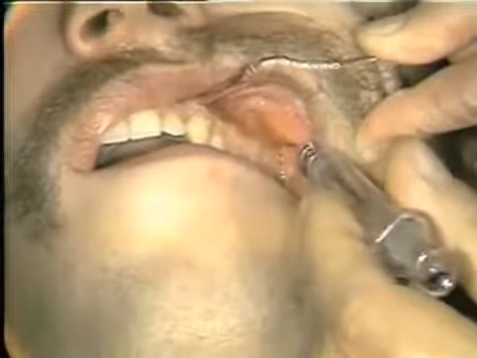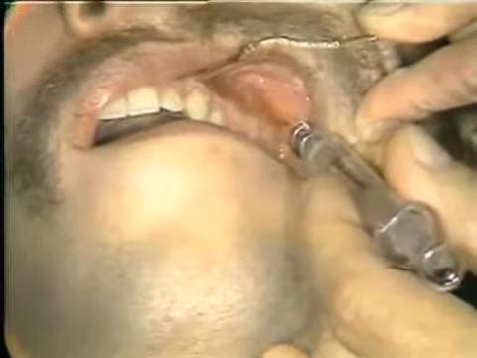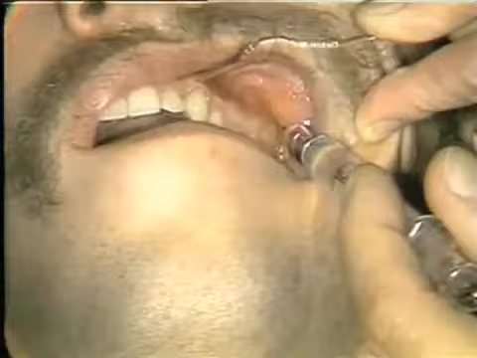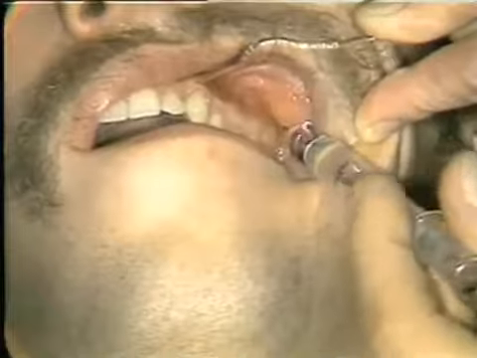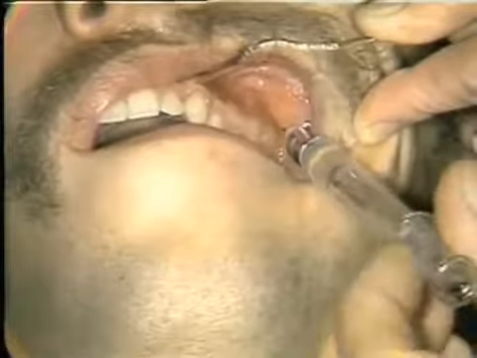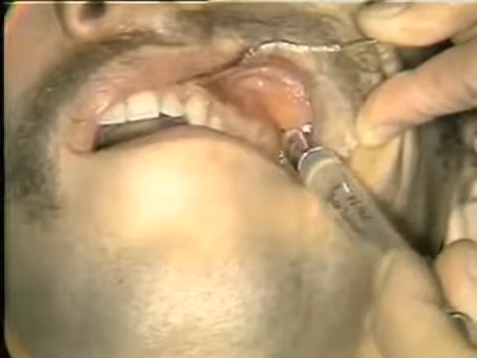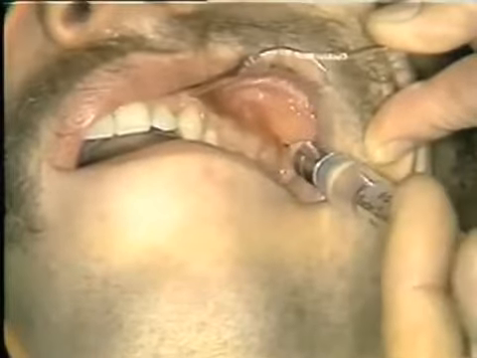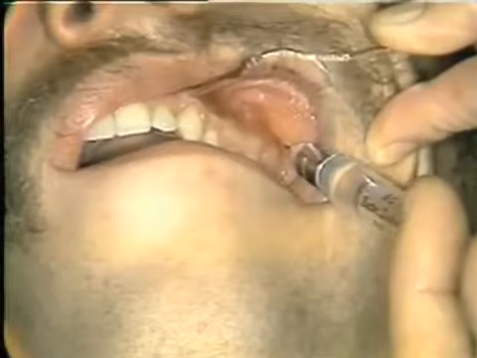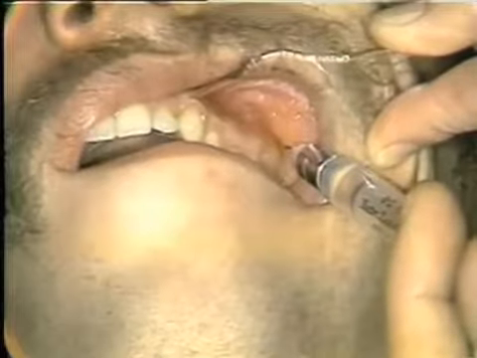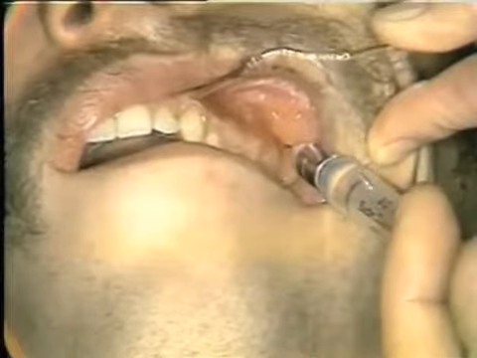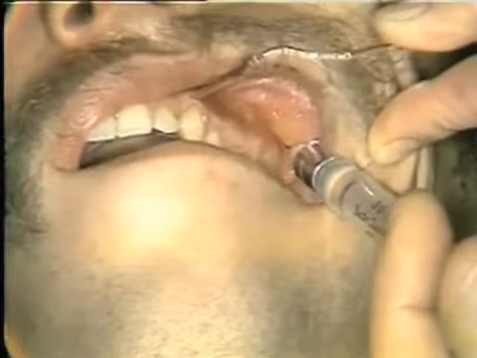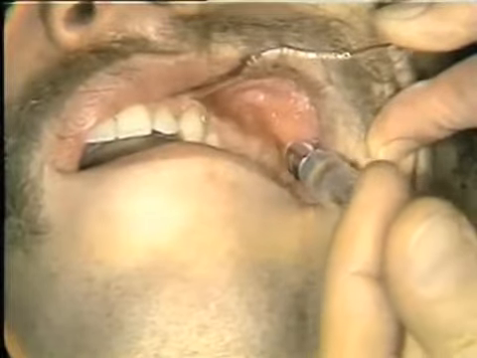And with a light touch, we can actually feel the needle bevel penetrate the buccinator muscle, and we know that we've gone far enough superiorly. All right, we'll aspirate here a little bit. We're in good position. And now we will very slowly deposit about 2 cc's of solution. This should be adequate for the posterior superior alveolar injection.